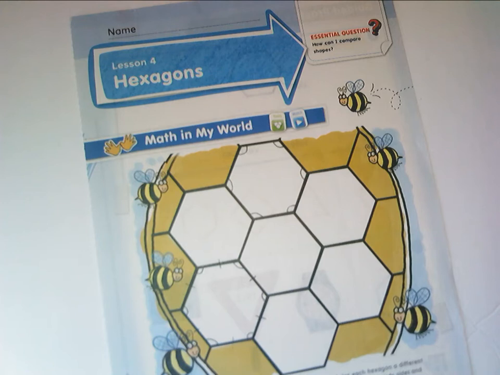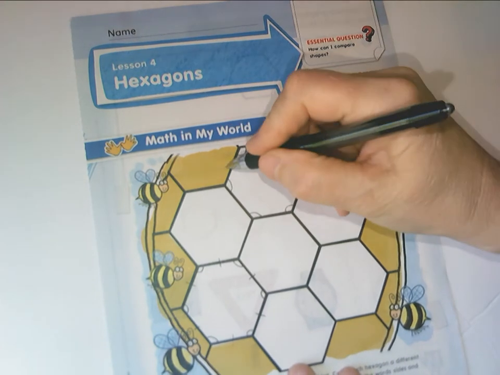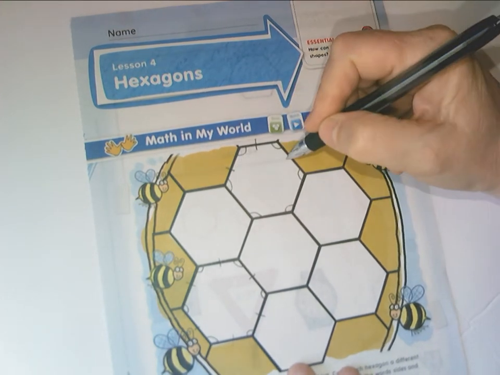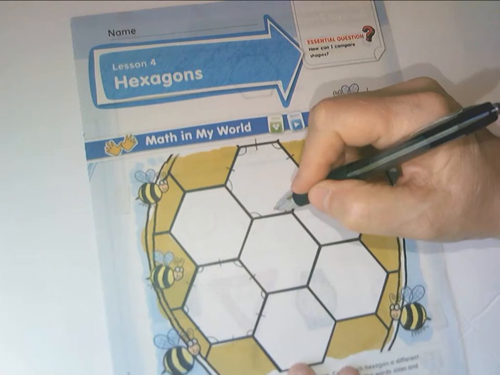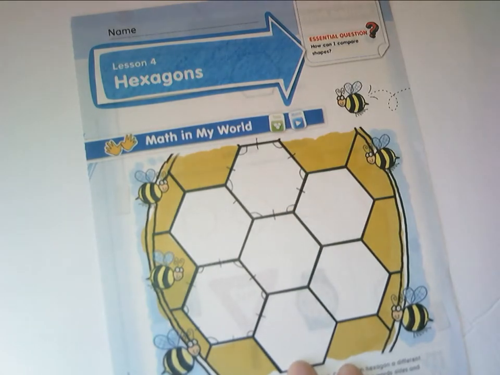What do you notice about a hexagon? How many sides does it have? Let's count the sides together. Are you ready? 1, 2, 3, 4, 5, 6. A hexagon has 6 sides.